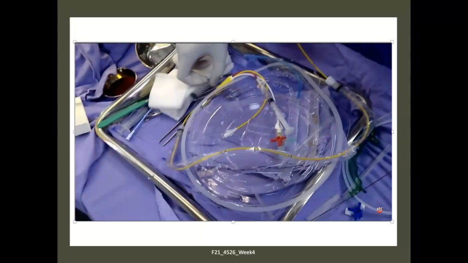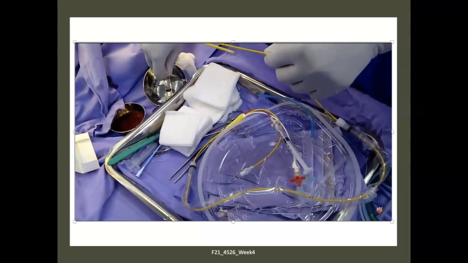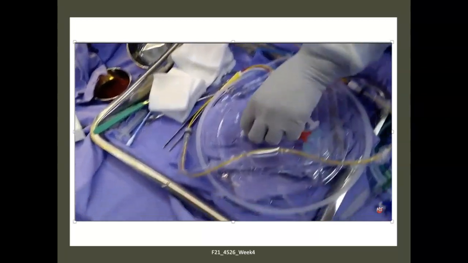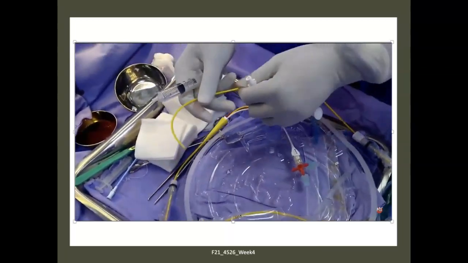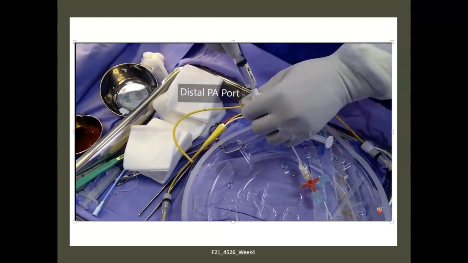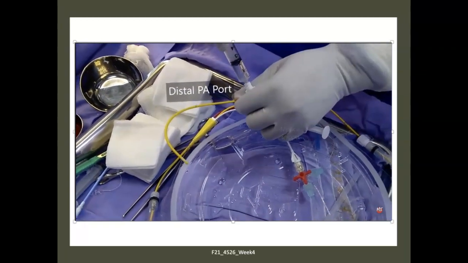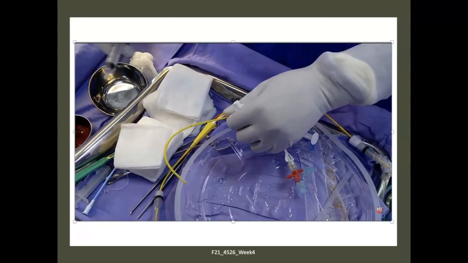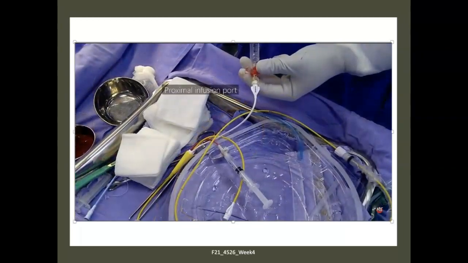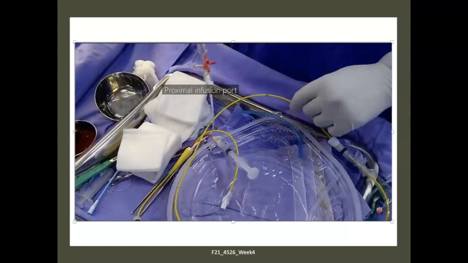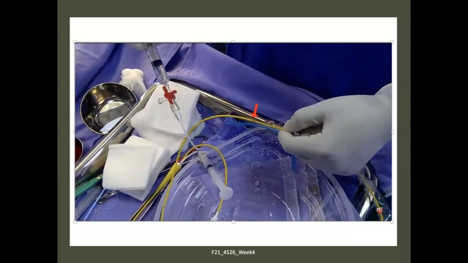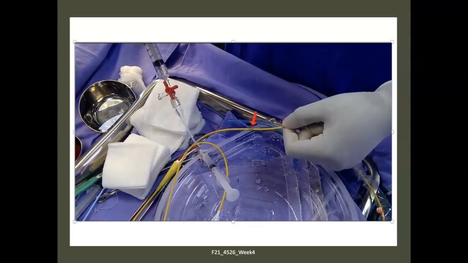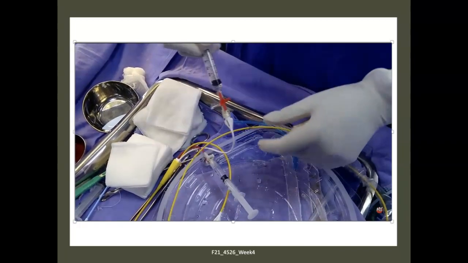The PA catheter has to be flushed with saline before the insertion. So when the distal pulmonary artery port is flushed, the saline comes out of the tip of the catheter. Next, the proximal infusion port is flushed. One can see the saline coming out of the opening at the 30 cm mark, as discussed earlier.